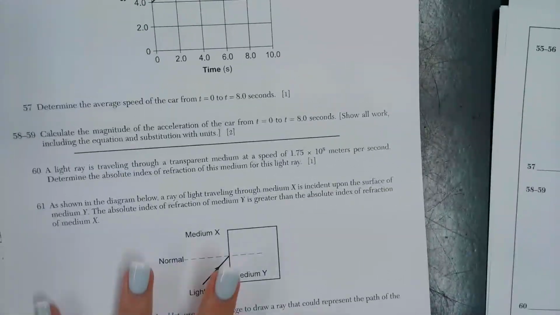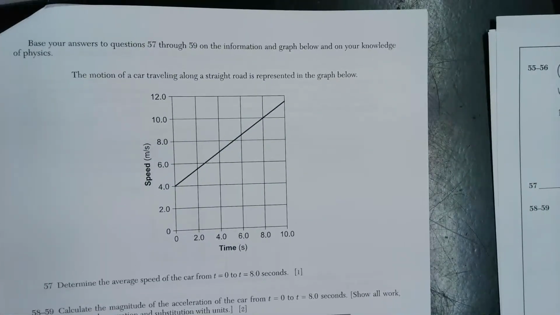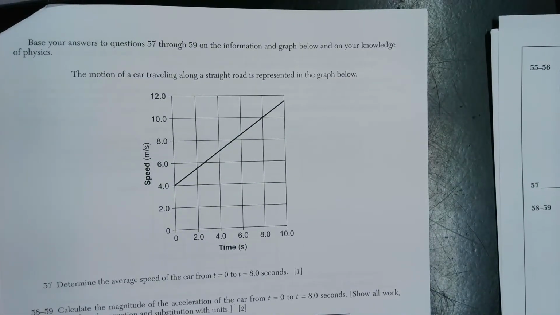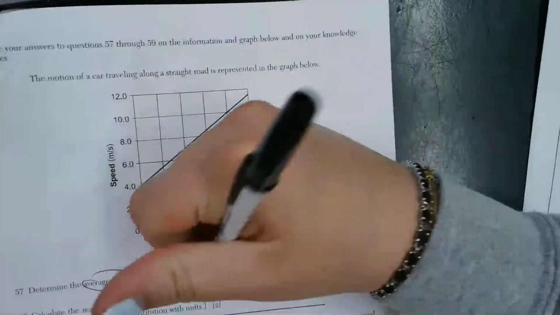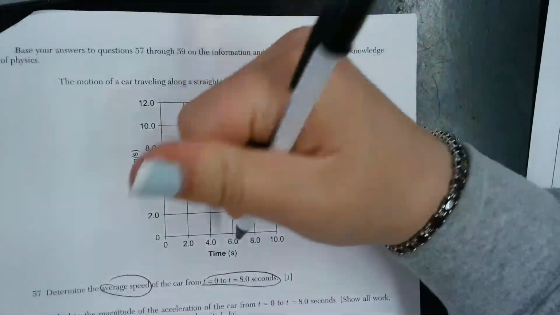Oh, all right, a nice little graph here. Base your answers to questions 57 through 59 on the information graph below and on your knowledge of physics. The motion of a car traveling along a straight road is represented in the graph below. Determine the average speed of the car from t equals 0 to t equals 8.